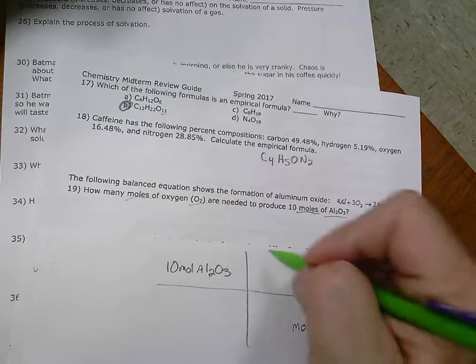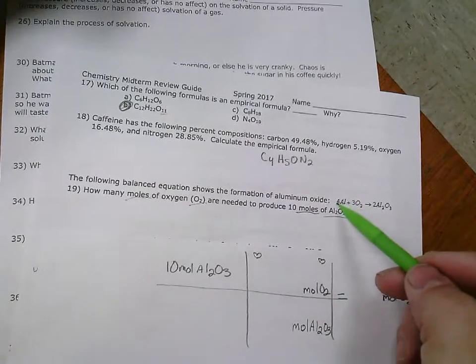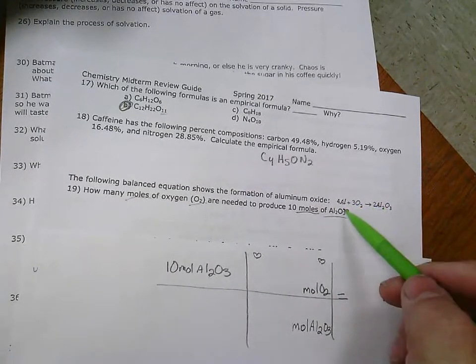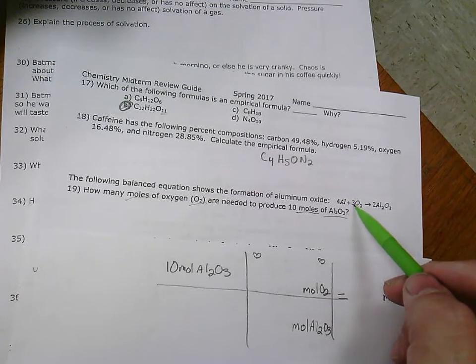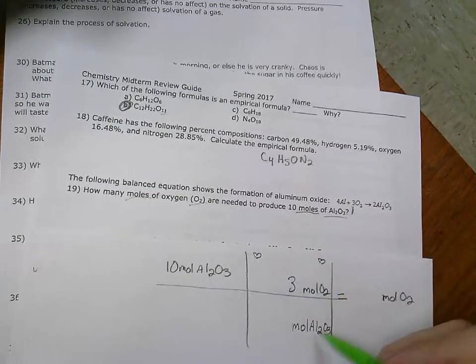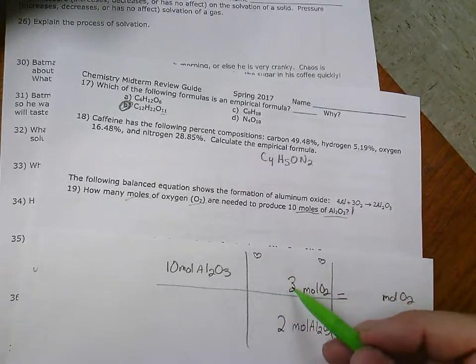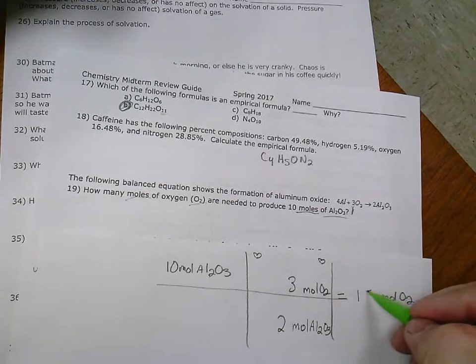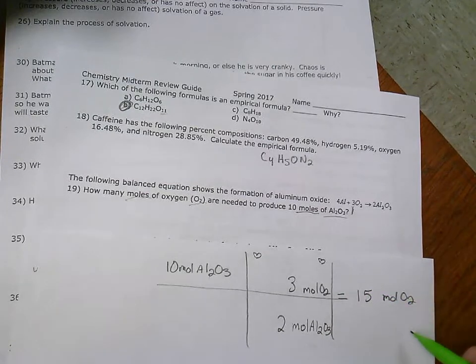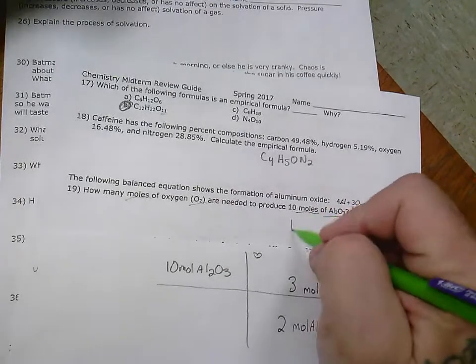Al2O3. So this is the heart of the problem, or the mole ratio, so we need to start looking up here at our equation and seeing what we have. So moles of O2, it looks like we have 3 right there. Moles of Al2O3, we have 2 right here. 10 times 3 is 30, divided by 2 is 15. 15 moles of O2. That's your answer. Seems fairly simple.